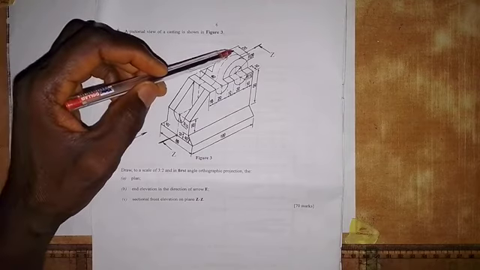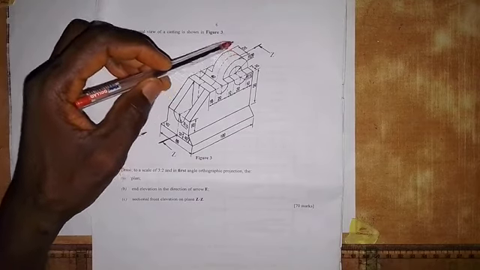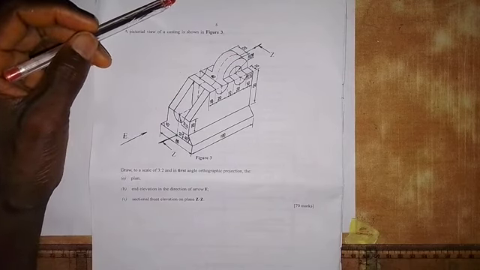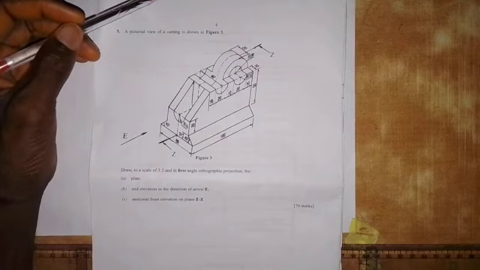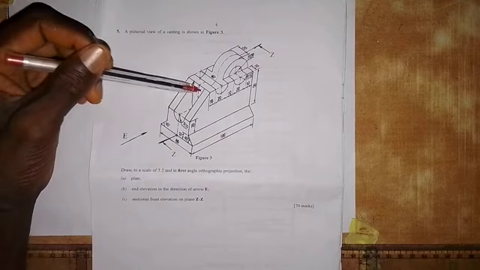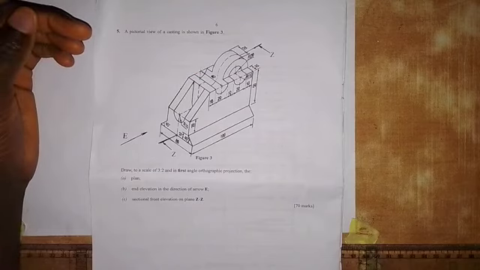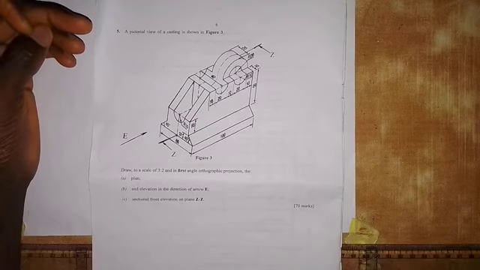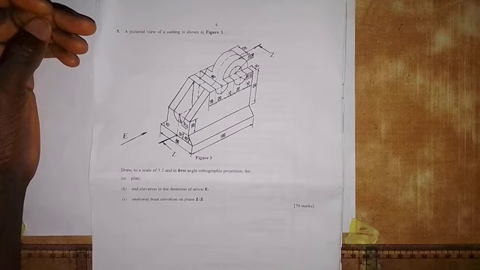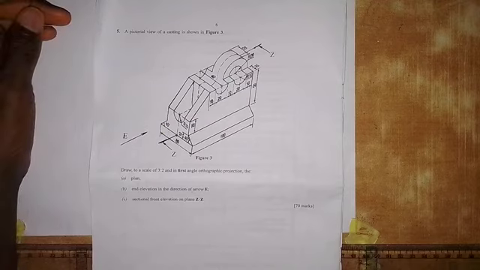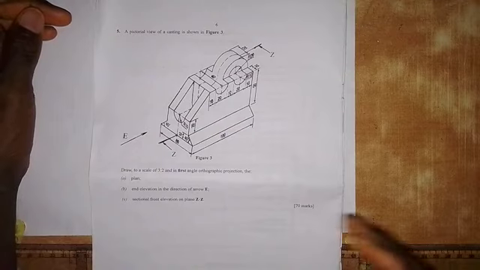The distance from here to here is given as 20 millimeters. 20 times 3/2 will give us 30 millimeters. The distance from here to here is 40 millimeters as written here, and 40 times 3/2 will give us 60 millimeters. And for the width, if we multiply 60 by 3/2, that's 90, as I've said before. So let's start and see what we are going to do.